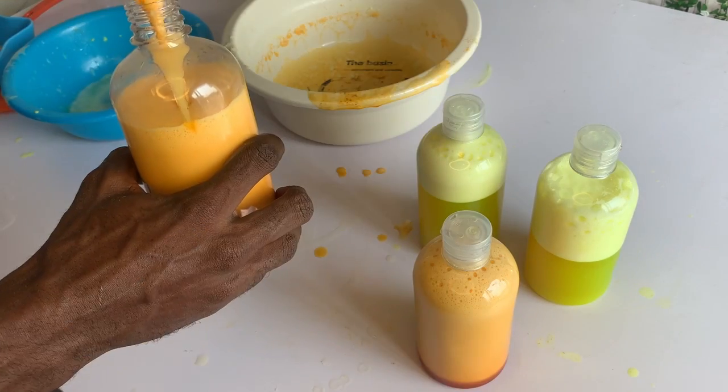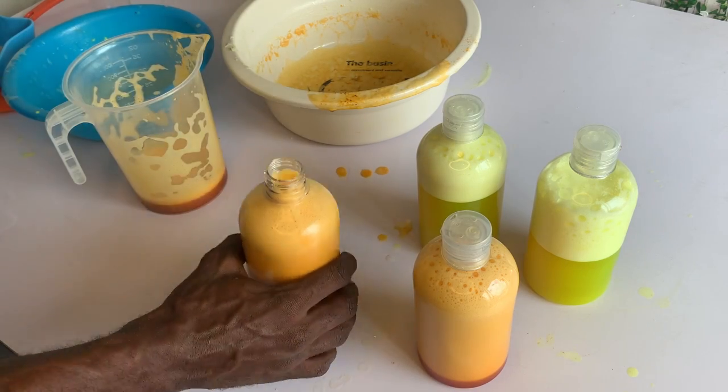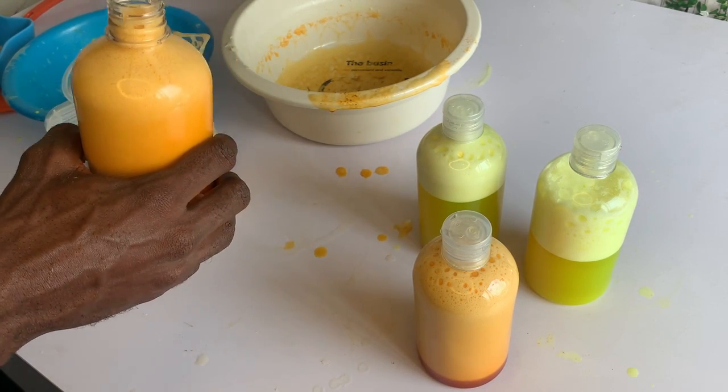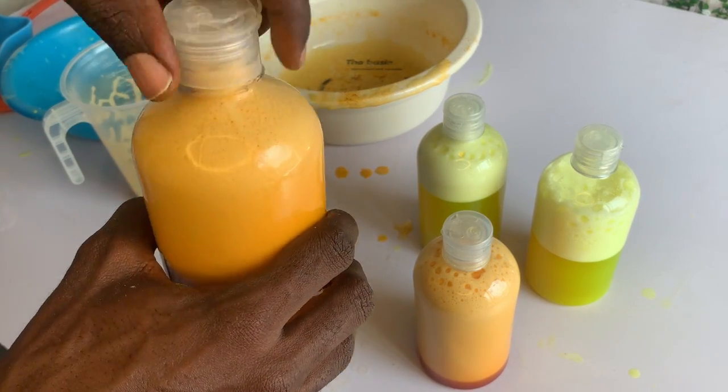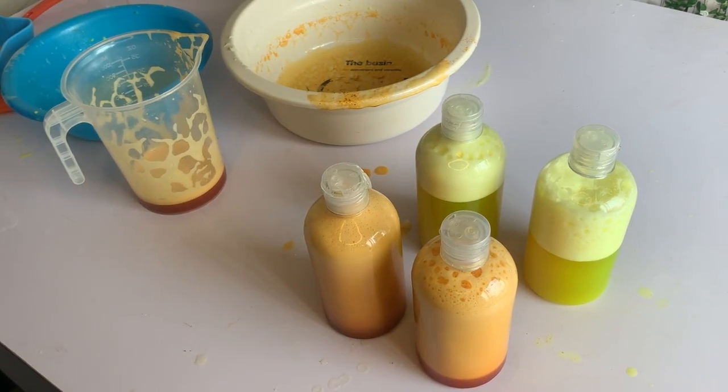You will love it. You can try this at home. You are going to love it. That's a promise. You will love it. This is fantastic. This is a fantastic production of shower gel. Very easy to produce. It's not hard. All you need is your potassium hydroxide and your oil. It's not hard to produce.